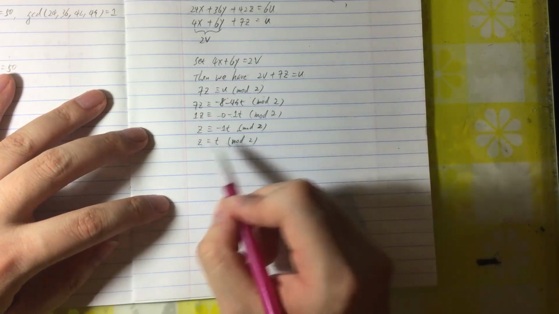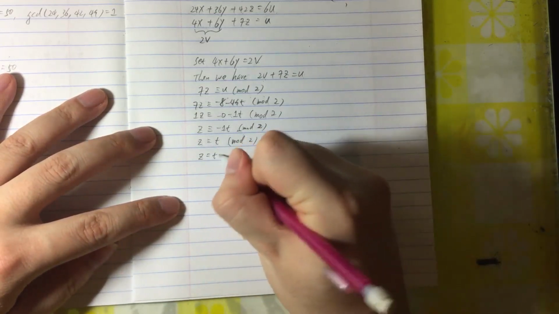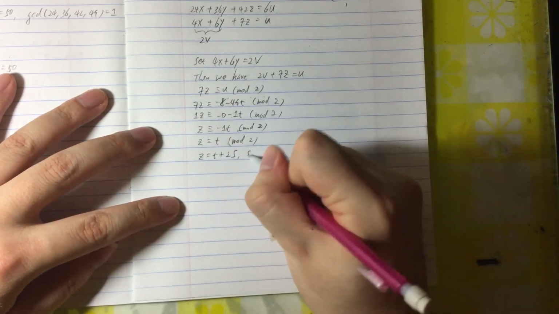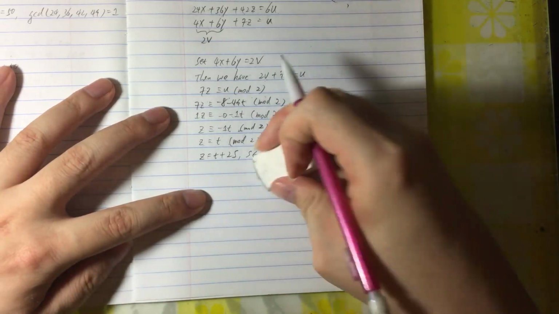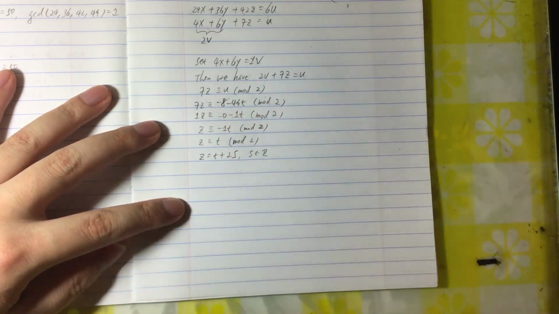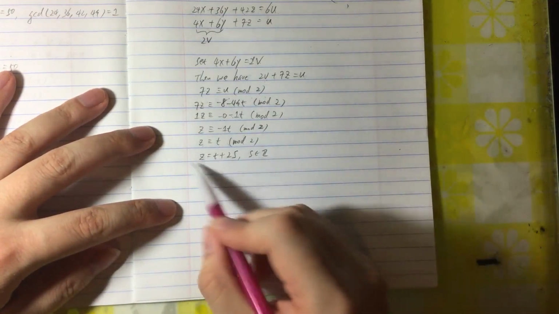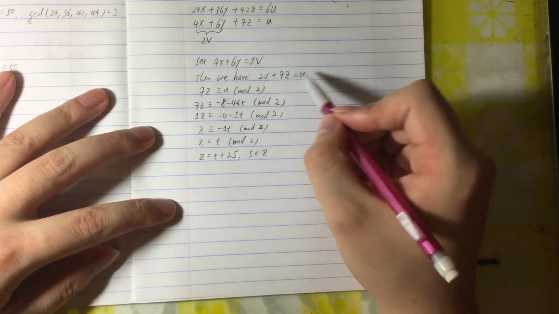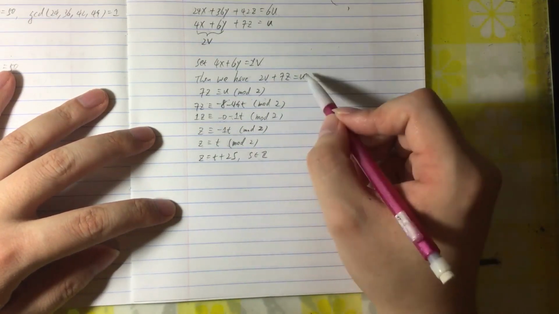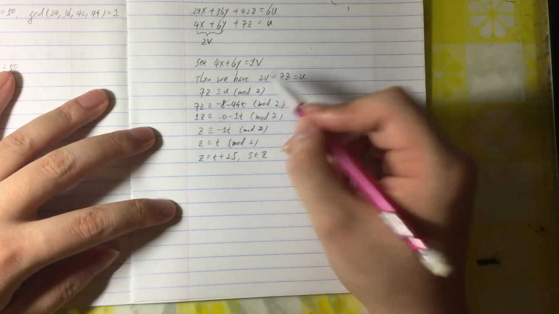Then write this as an equation. I can write z equal to t plus 2s, where s is an integer. Once I know z, and since we know u already, I can plug in z and solve for v.